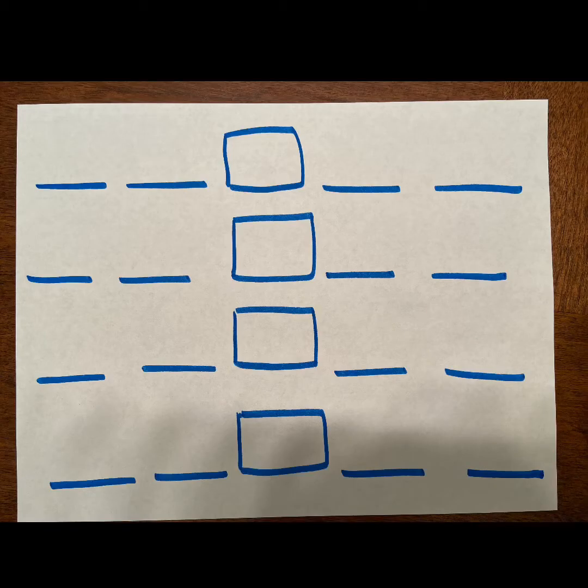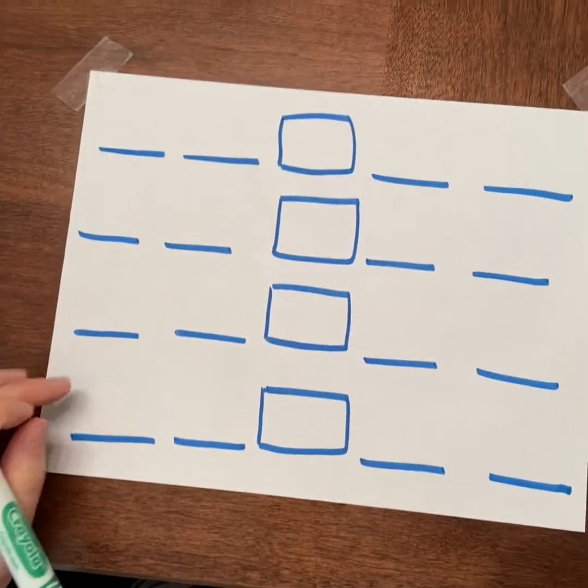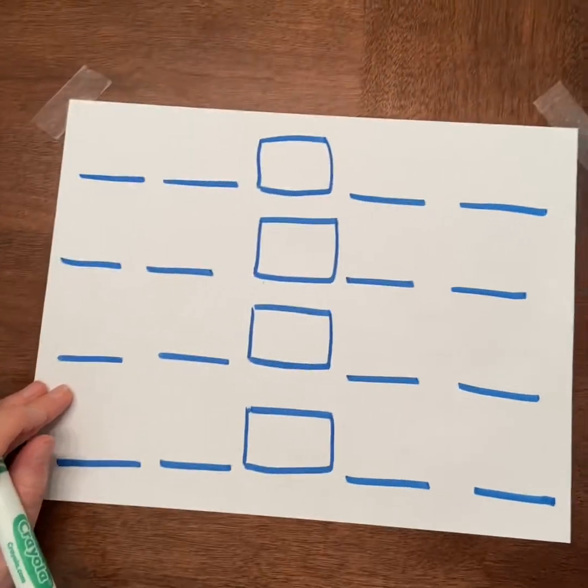Just like we did in our lesson yesterday, we're going to prep a piece of paper. We've got a box in the middle and then 2 lines before it and 2 lines after. So go ahead and pause the video here so you can get that ready. I have 4 of them set up. So I have my paper ready. I hope you guys do too.